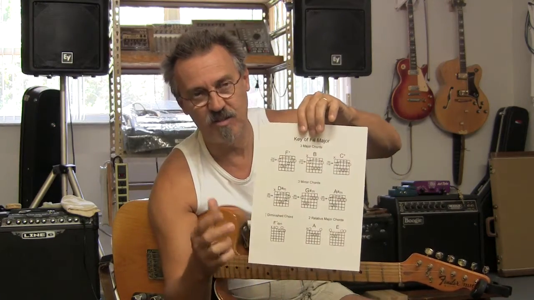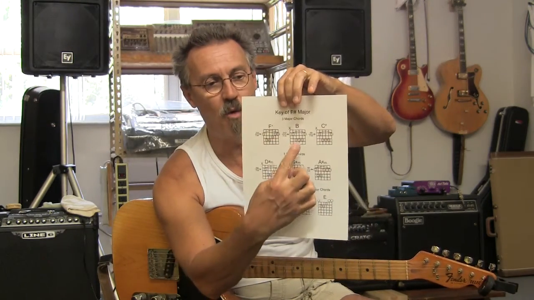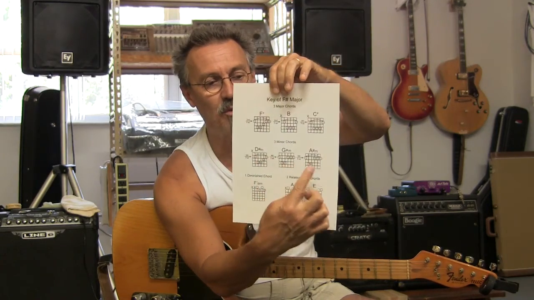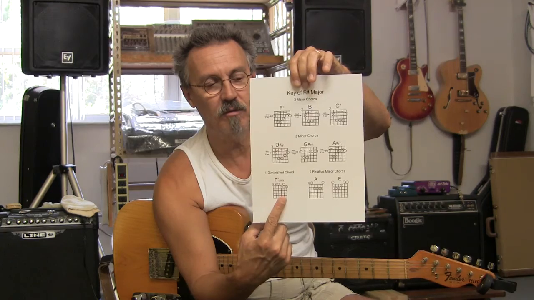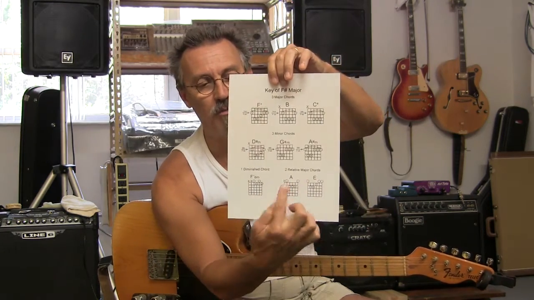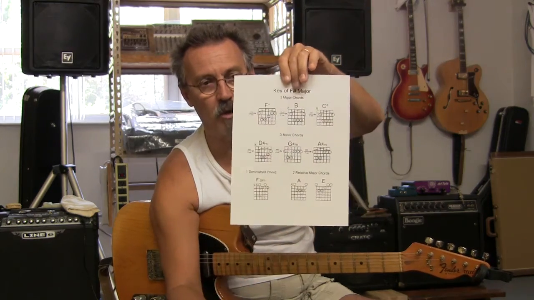Now, the actual order of the key is different. It's actually 1, 4, 5, 6, 2, 3, and then there's 7 right there. There's the 2 relative majors, A and E, which I'll talk about in a moment.